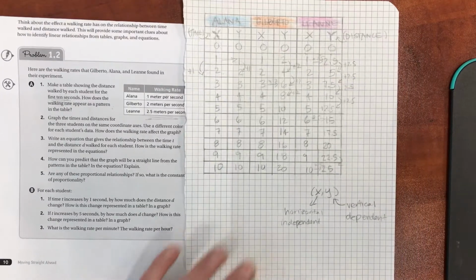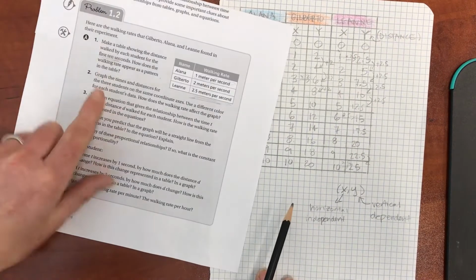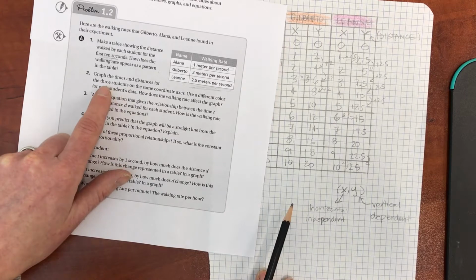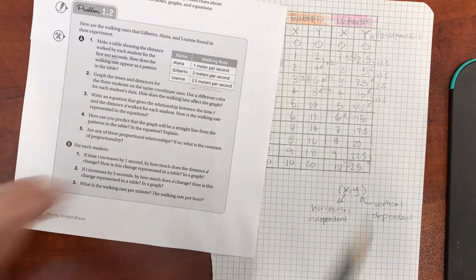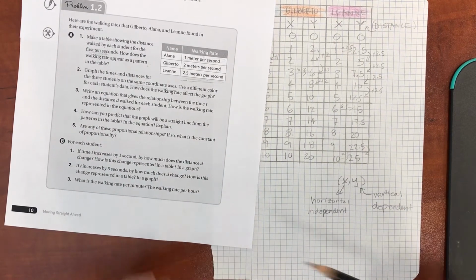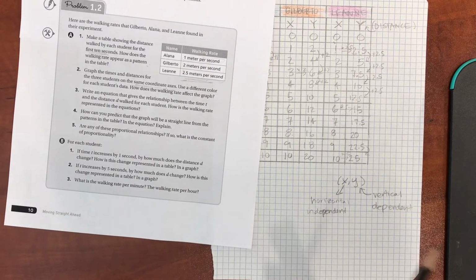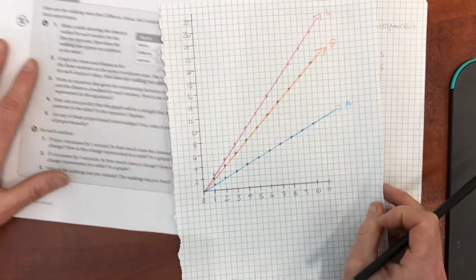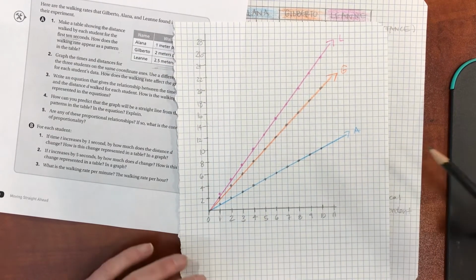And so here it's going to ask me to graph the times and distance for 3 students on the same coordinate axis. And so this is again a clue. They want me to do it all on one graph. I might have had space right here at the bottom, but I didn't want things to feel squished. And so I went ahead and got a separate piece of paper. Again, graph paper is really helpful here. I've already graphed these just so I can sort of talk you through the process.